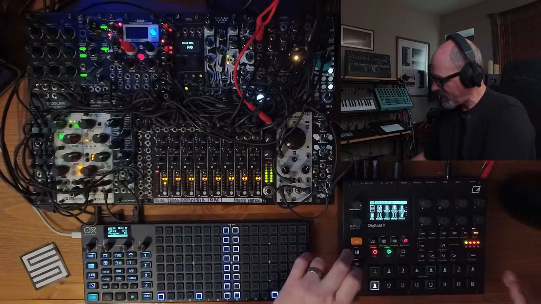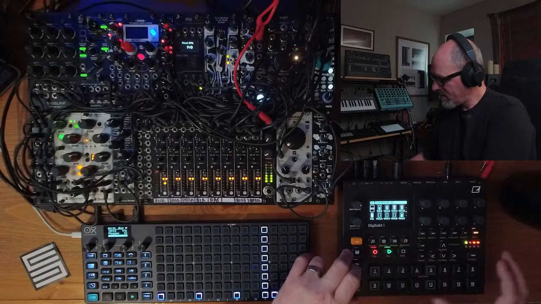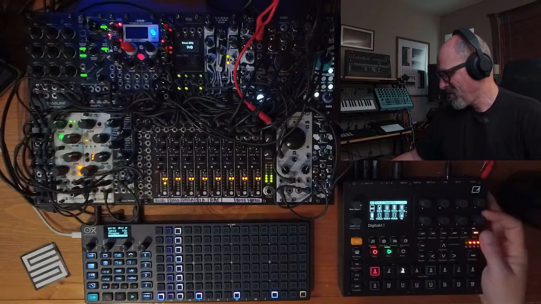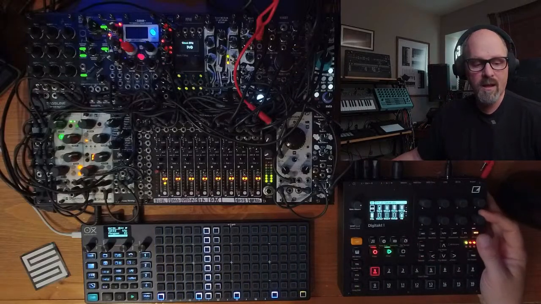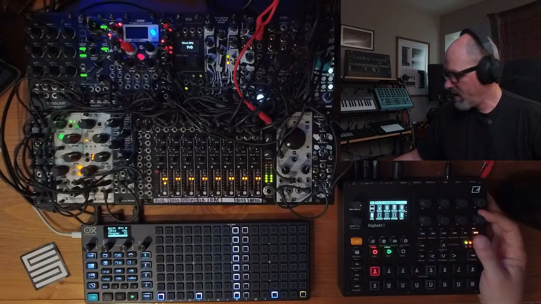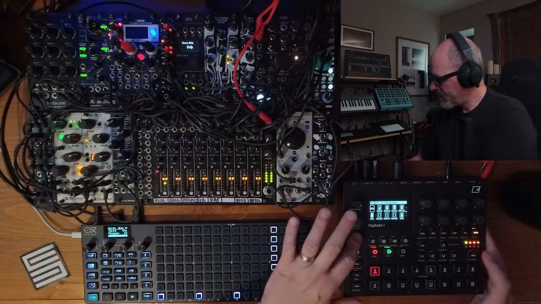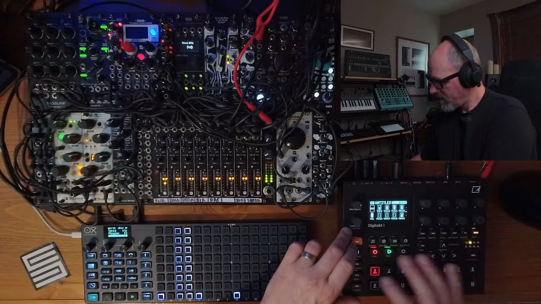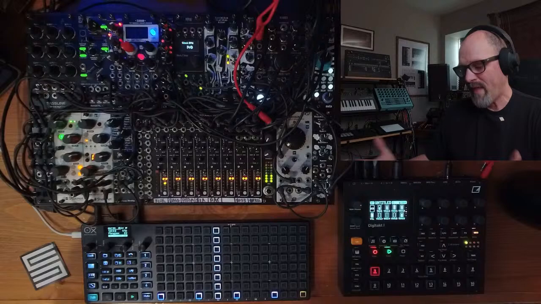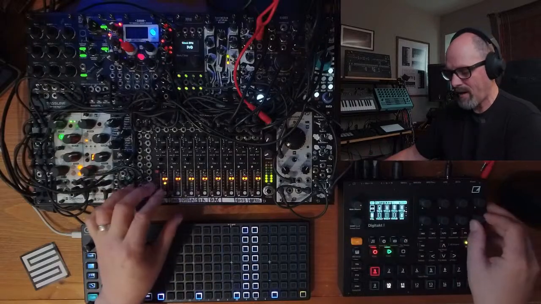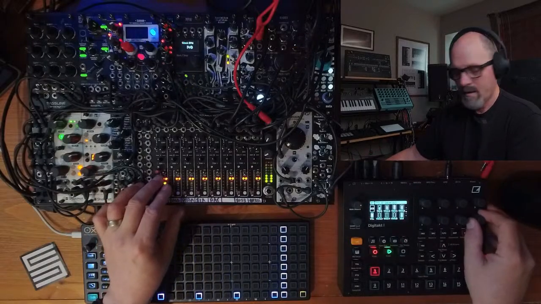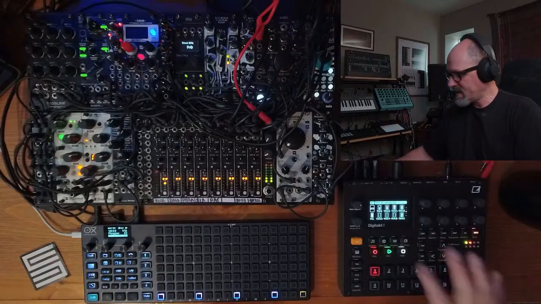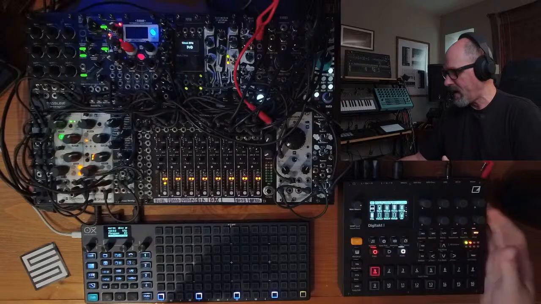It's because I took the sequence off there. Right? So that can give me something in the background that I can do something with if I want to. So as a safety net type thing more than anything else.